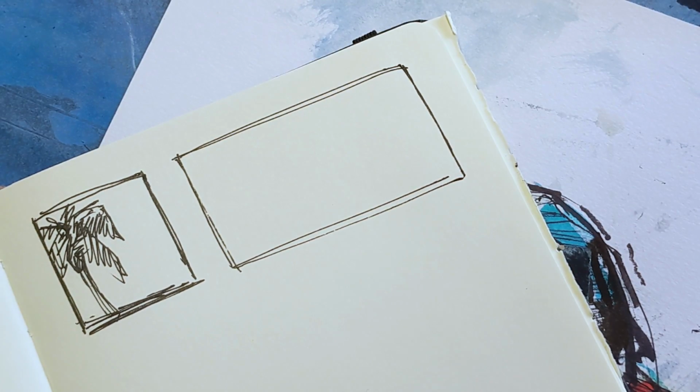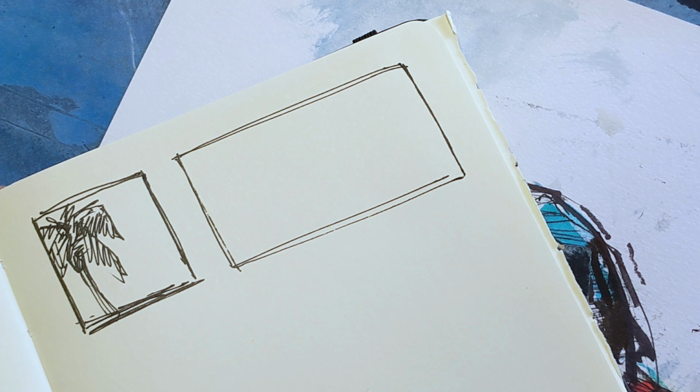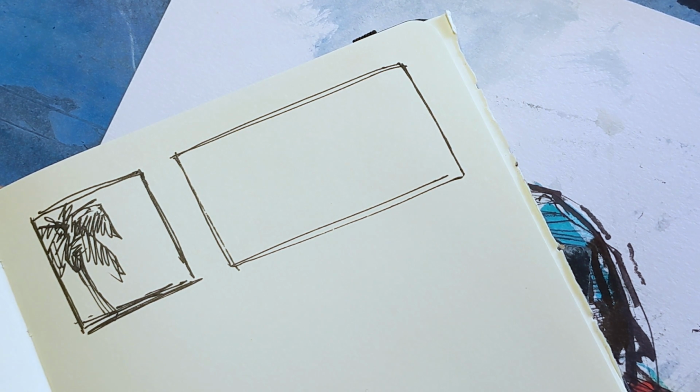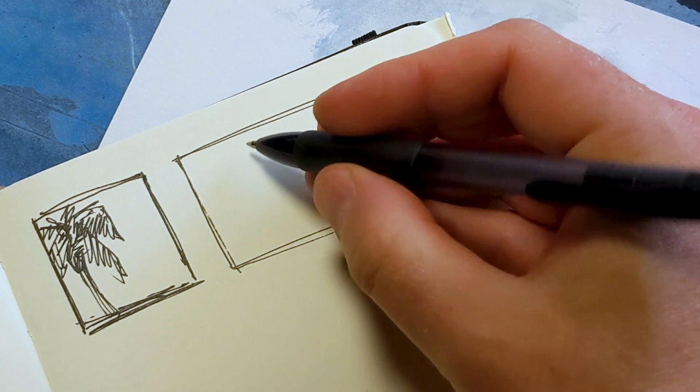Third, using value contrast. I use shading or other value contrast to create a sense of depth, volume, and structure in the sketch. I try to keep the values simple and limited to avoid overcomplicating the sketch.